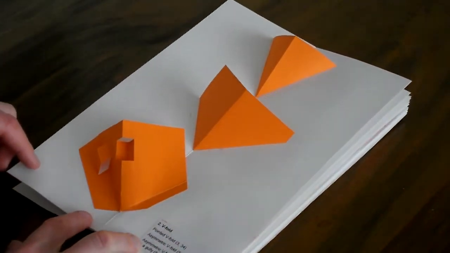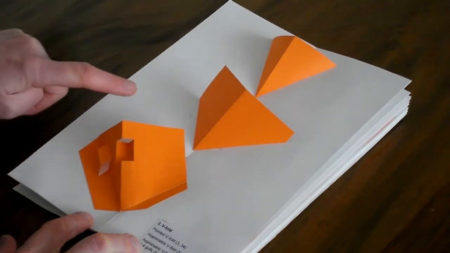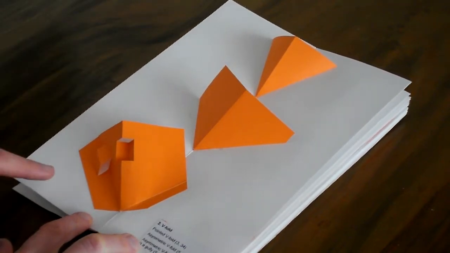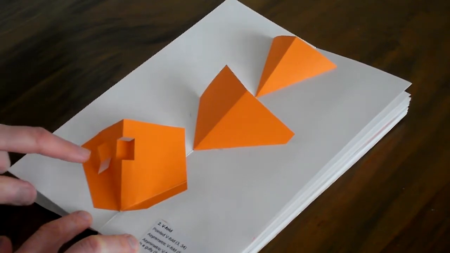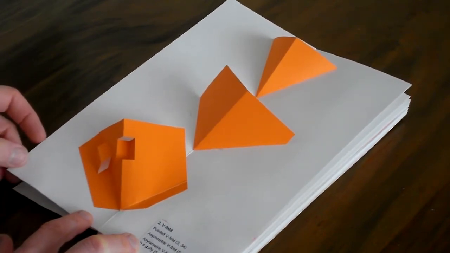There are some V-fold variants: a pointed V-fold, an asymmetric V-fold, and here is a V-fold with some counterfolds built into the ridge and into the gully.